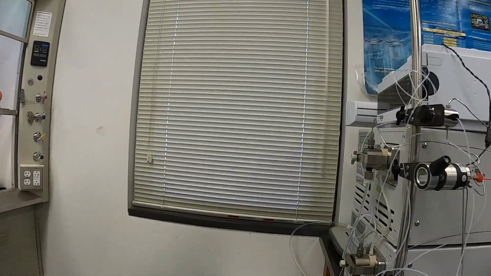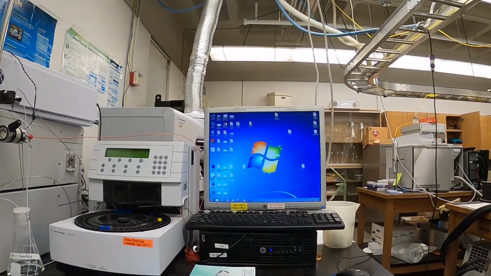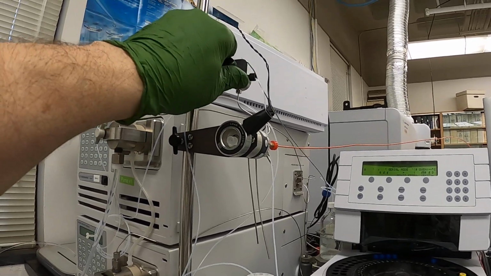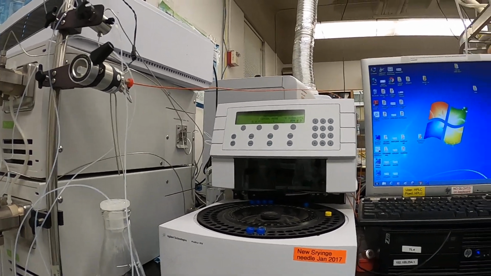We're here in 3480. I got the HPLC all fired up. First thing you need to do is make sure you got the valve closed. That bypasses the direction of the flow between the column and this valve.